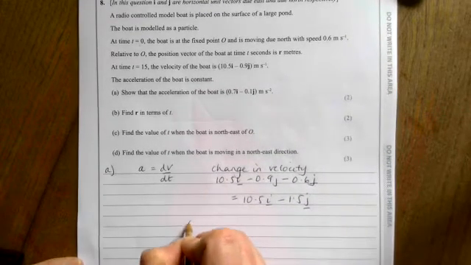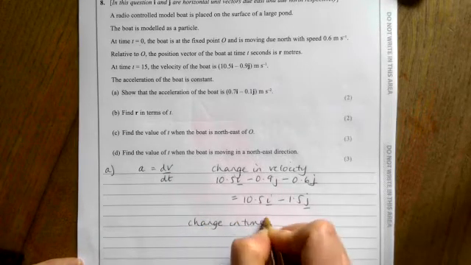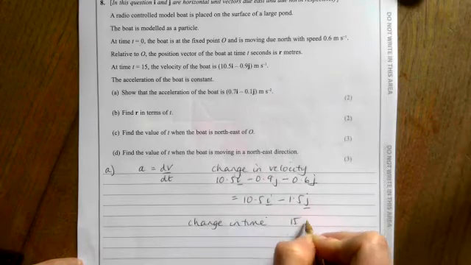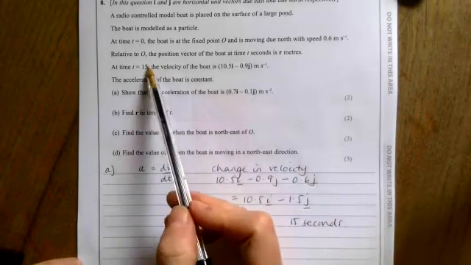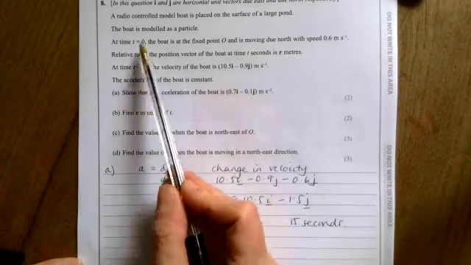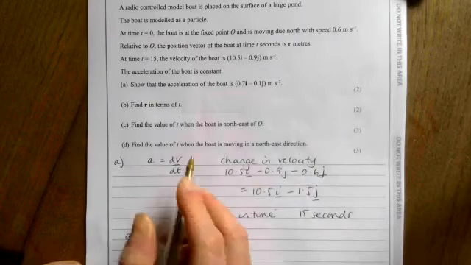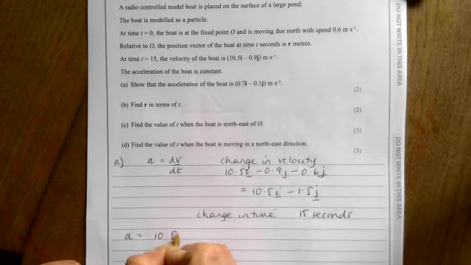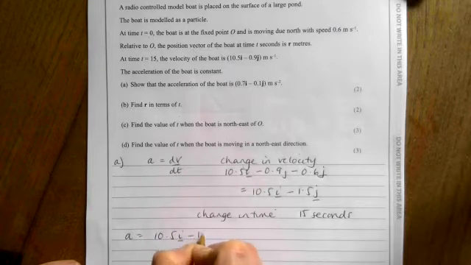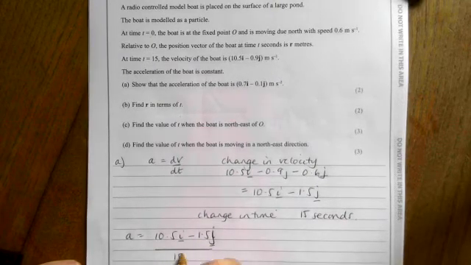The change in time then is 15 seconds. So it's going from t = 15 to t = 0, difference is 15. So a is the change in velocity divided by the change in time. So 10.5i take away 1.5j divided by 15.